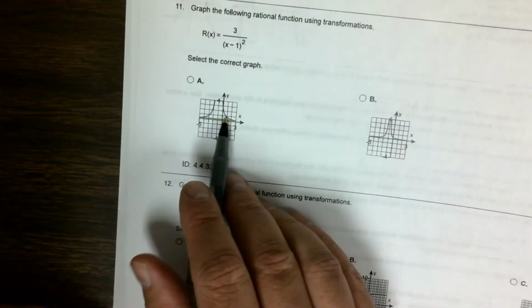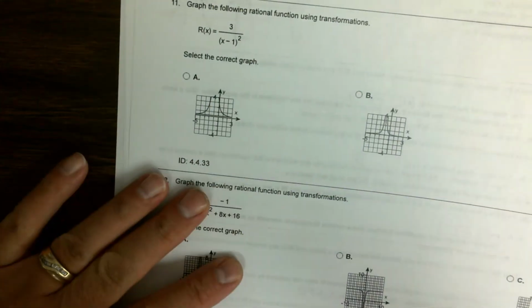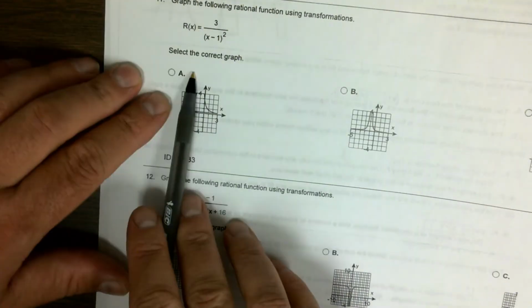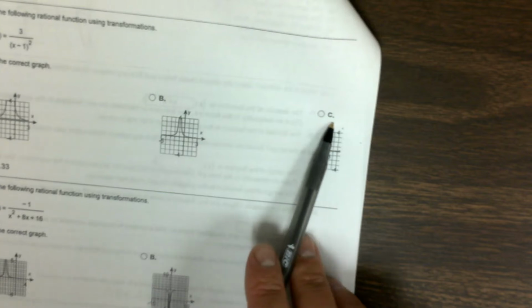On this one, they want you to say which one is it. So here we have, see, sometimes I don't like paper assignments. In this case, you can see you have an A, a B, and a C part of it, and there's no D. So let's graph this by hand.